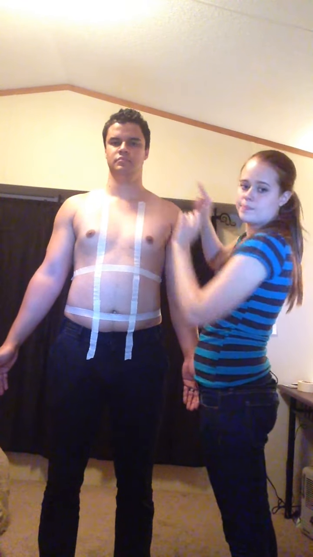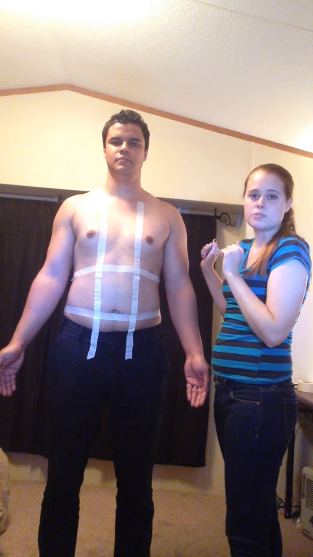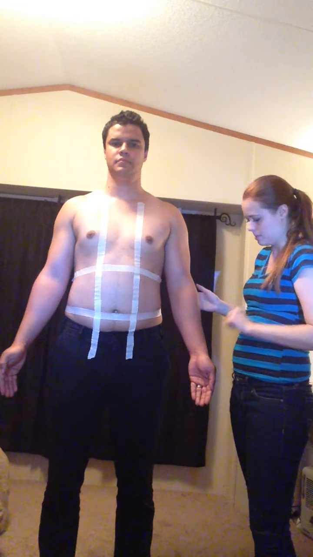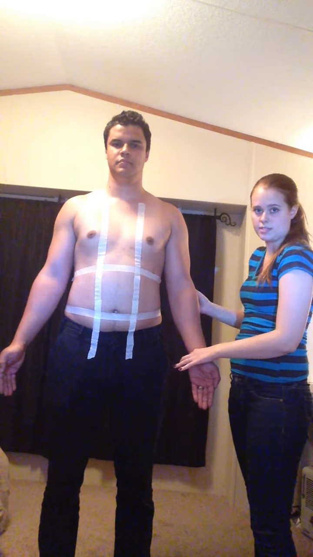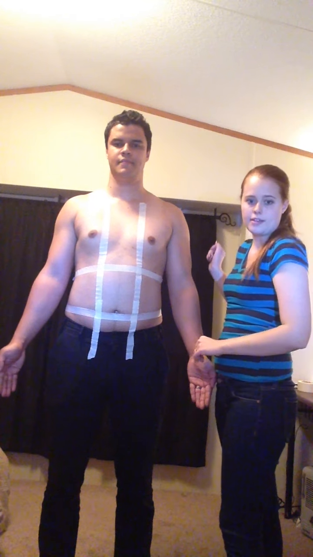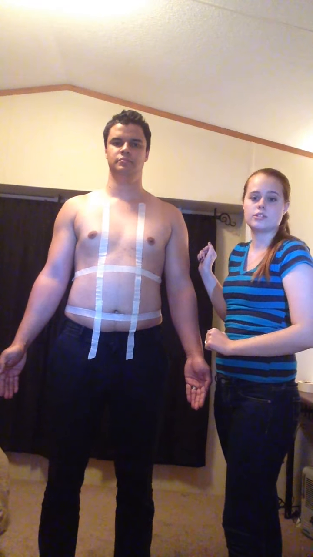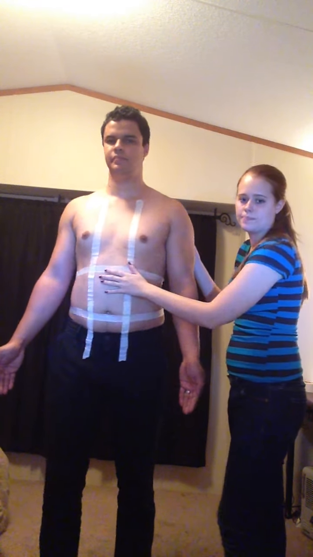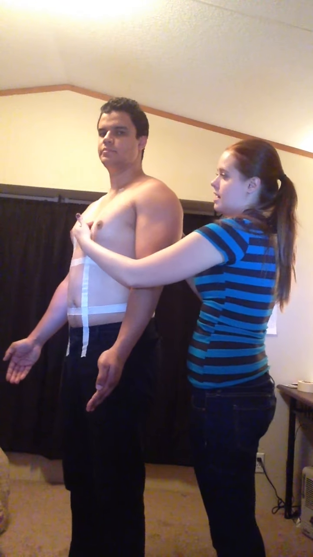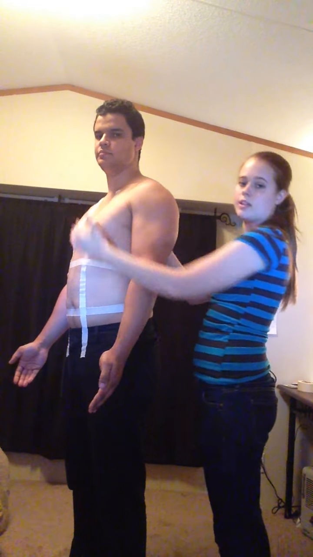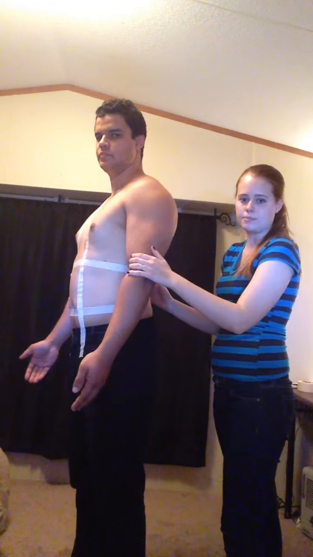It's in the center. The elbow is proximal to the carpus. It's closer to this connecting point. The sternum is anterior to the vertebral column. The sternum right here is closer to the front of the body than the vertebral column.